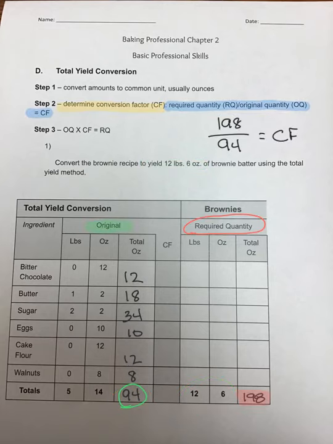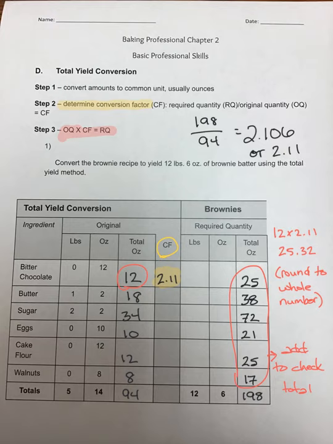Now that we know the required quantity and the original quantity, we can start step 2. The formula is required quantity, RQ, divided by original quantity, OQ, to equal the conversion factor, CF. When we divide our required quantity of 198 ounces by the original quantity of 94 ounces, it equals 2.106. We're going to round that to 2.11. Write that in the CF column in the center. It's the grayed out column. I have it highlighted in yellow.